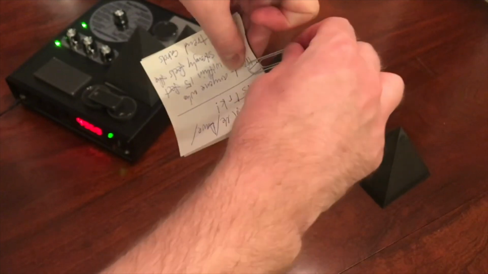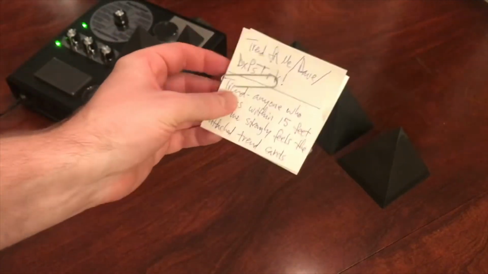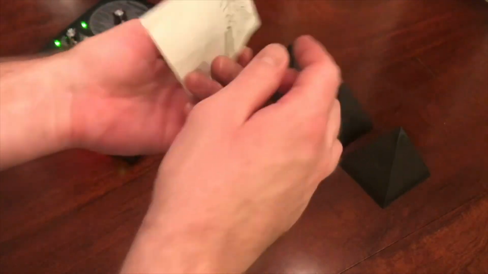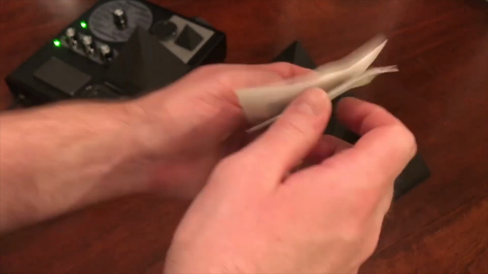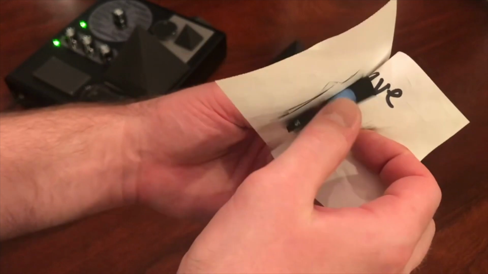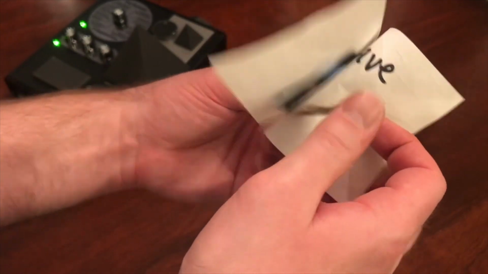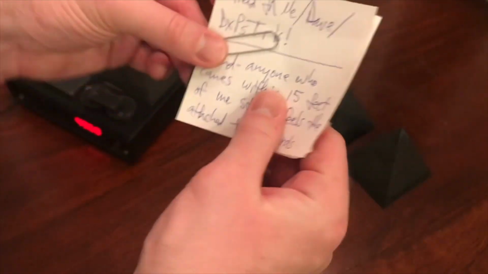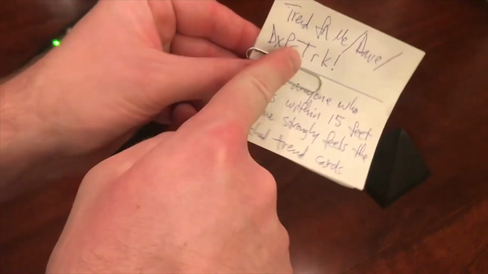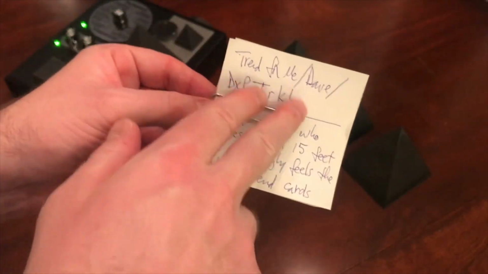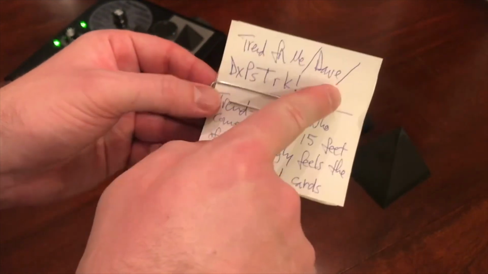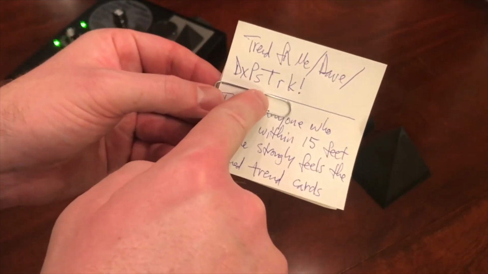Boom. So back here I've got my target link, and you can see the target code. And then I've got the cards themselves right here. And then I've got the open-ended statement saying who this applies to. And if you look at how I wrote this, trend for me, this is how I do all of mine basically: for me, my name, and then my target code.